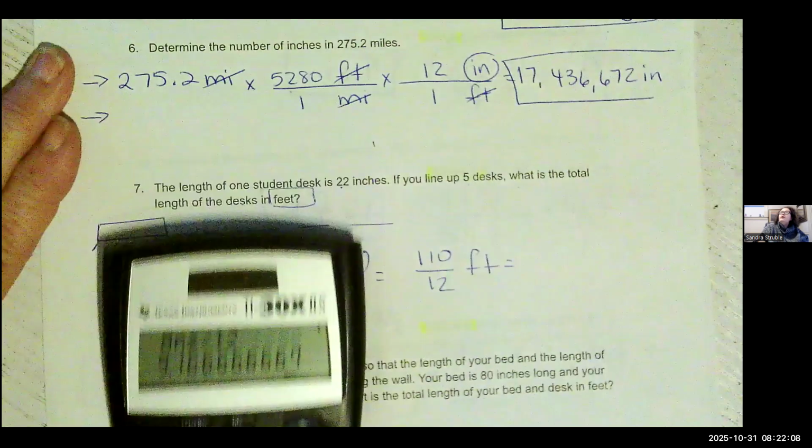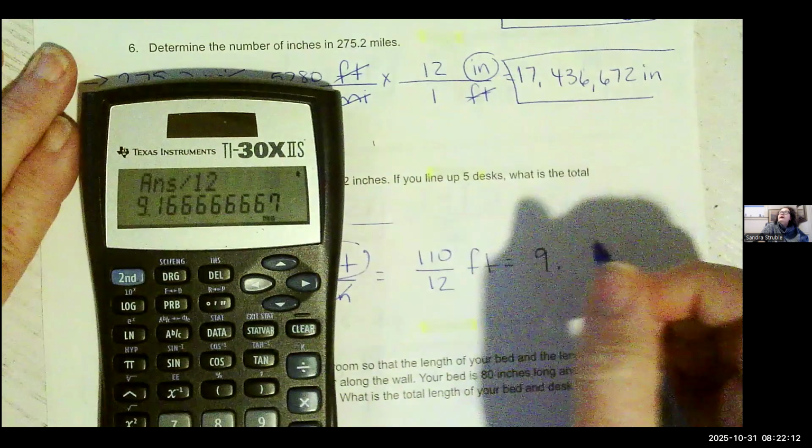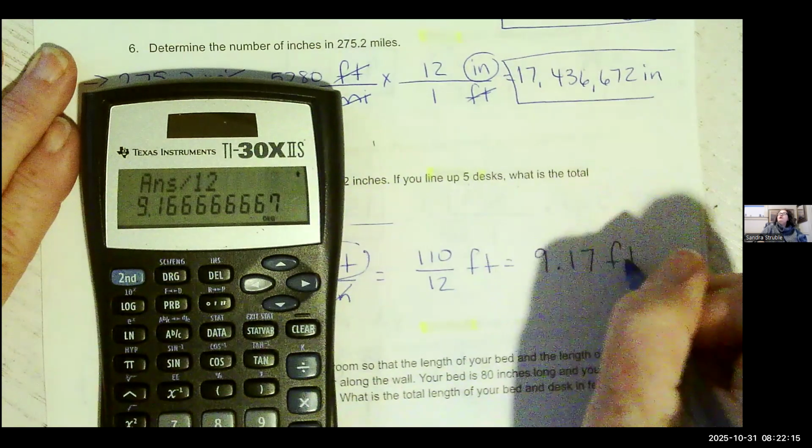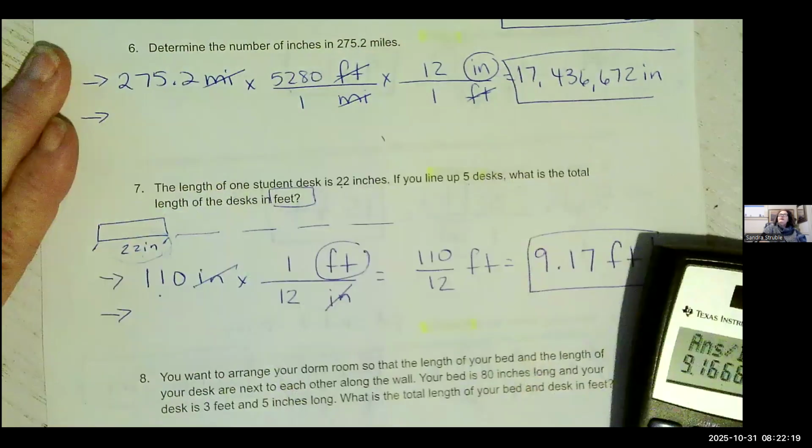So I'm just going to go 9.17 feet. Now, I'm not writing sentences now. You would have to write sentences because this is a word problem. All right, the next one.